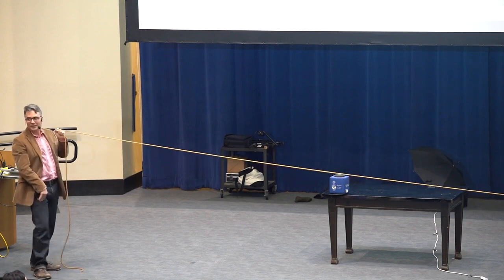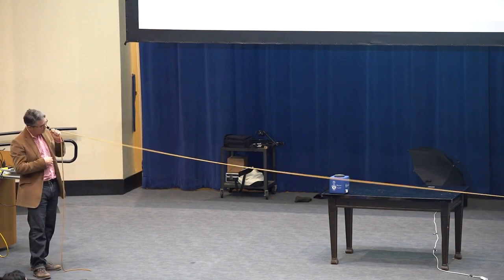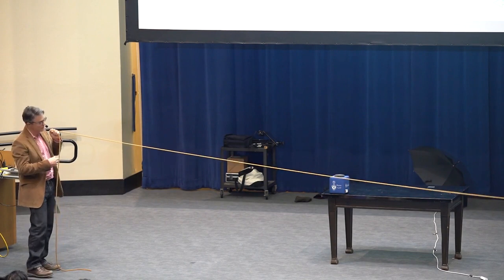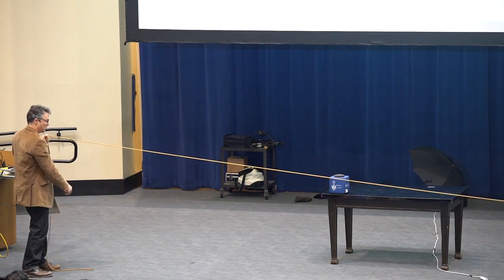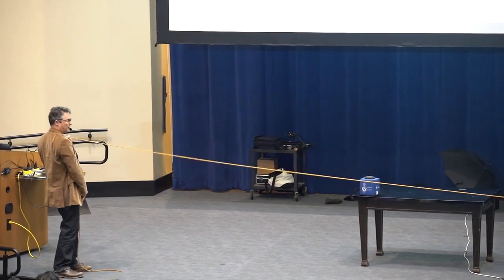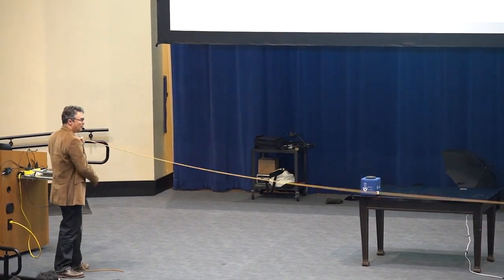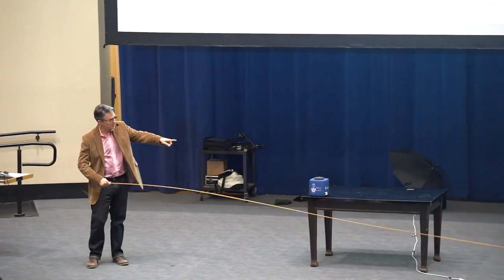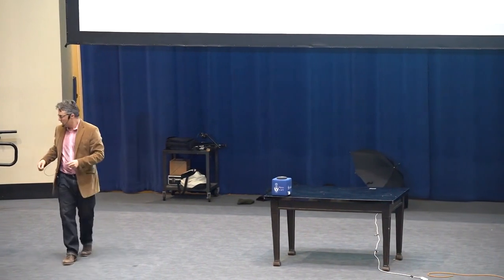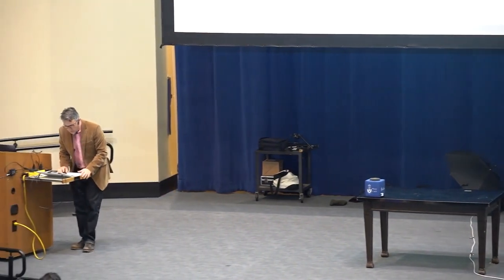So did you see the pulse that came back was inverted? And then when it hits my hand, it inverts again. Every time it hits a fixed end, the pulse flips its shape. But, so that's a fixed end. With a single pulse like this, you can see the reflection.